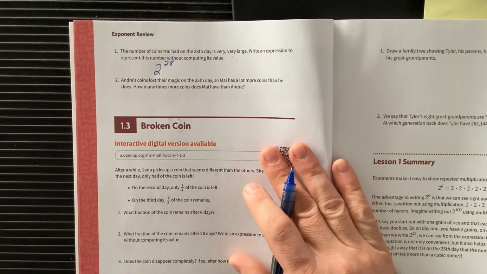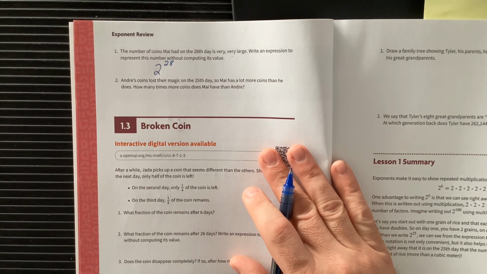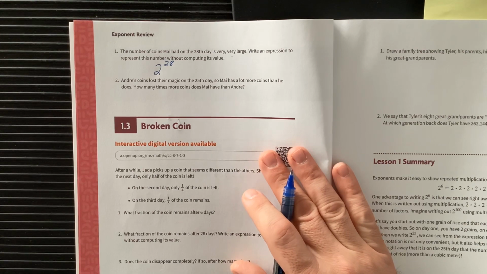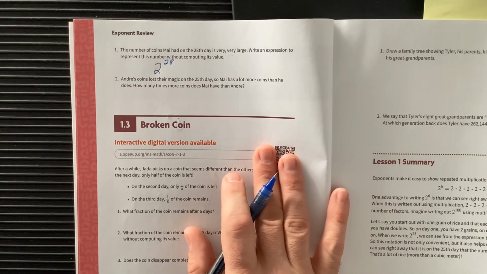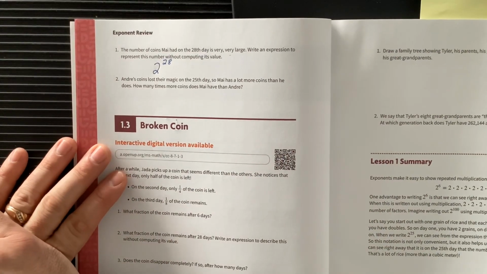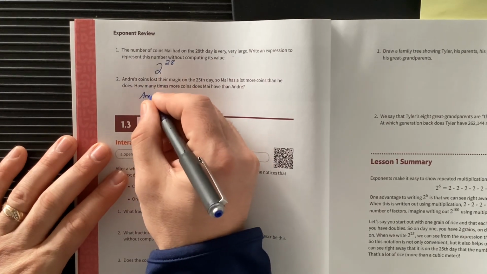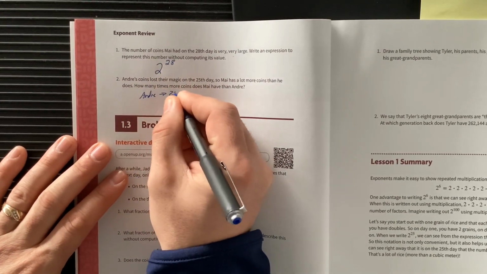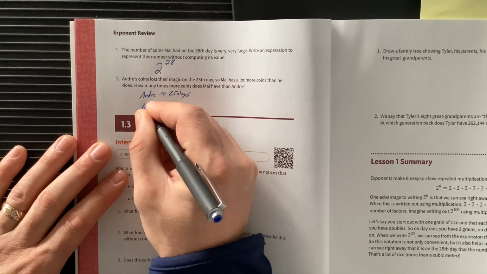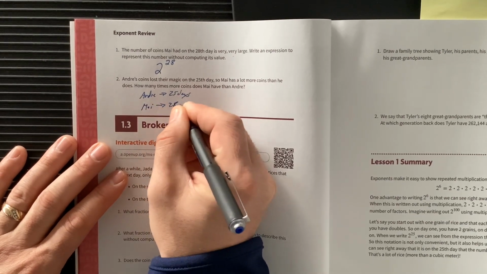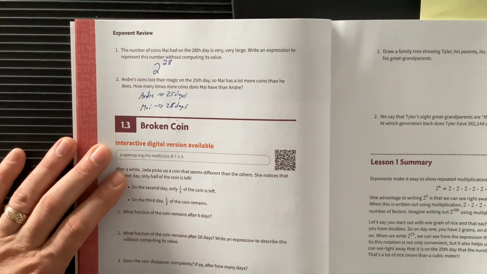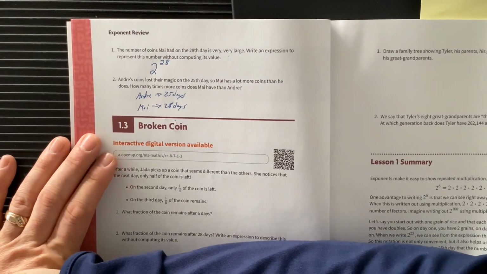Question number 2. Andre's coins lost their magic on the 25th day, so Maya has a lot more coins. How many times more coins does Maya have than Andre? Okay, so Andre only got 25 days' worth. Maya got the full 28. Question is, how many times more coins does Maya have?